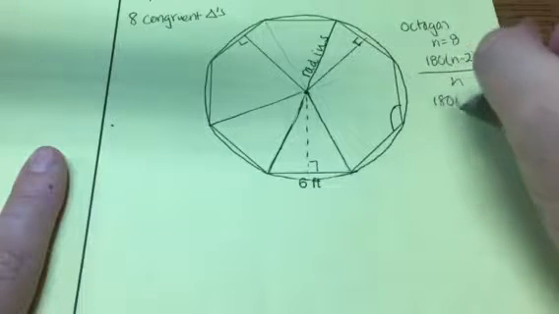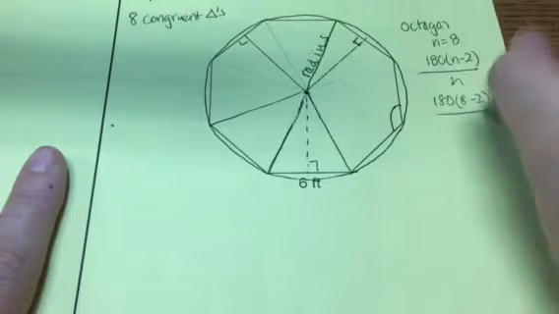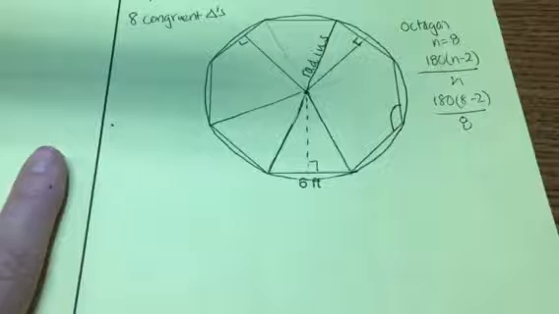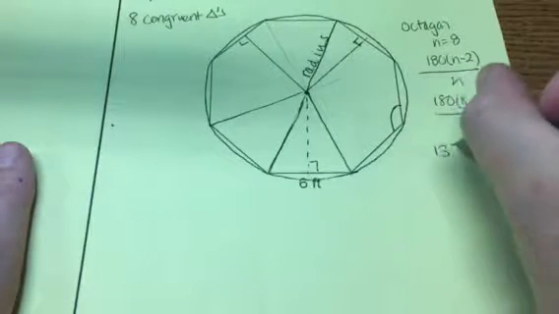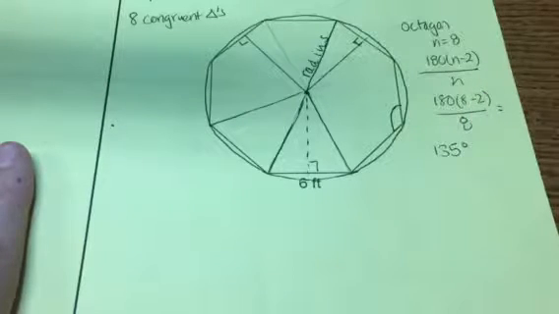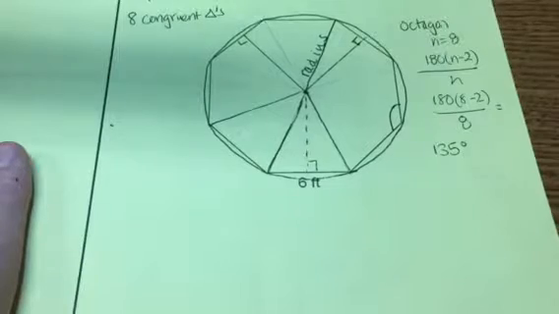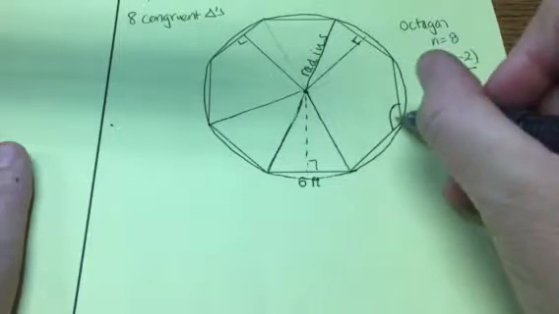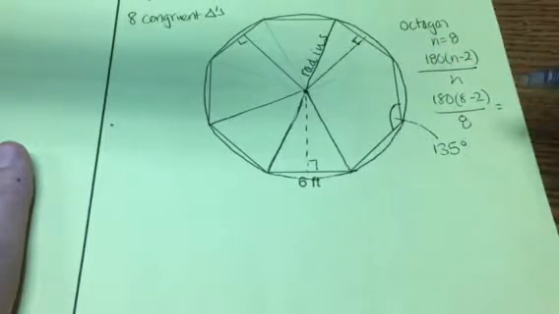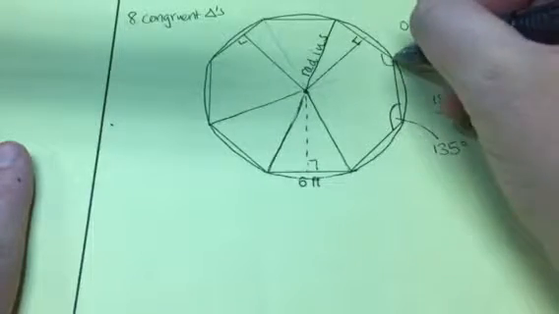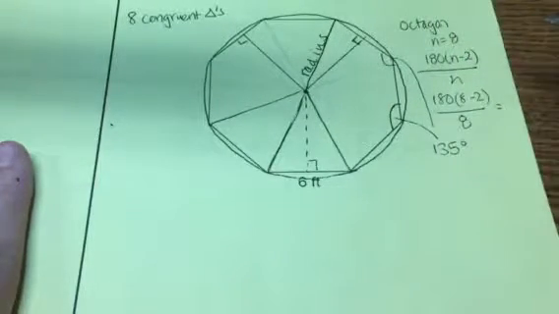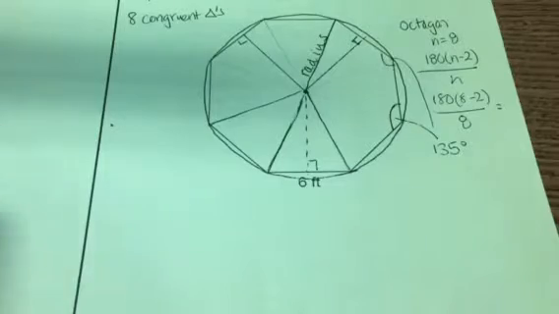So that's going to be 180 times 8 minus 2, which becomes 6 over 8. And when we calculate that, we should get 135 degrees. So this part is from last unit. And so what we know about that is every interior angle of that polygon is 135 degrees.